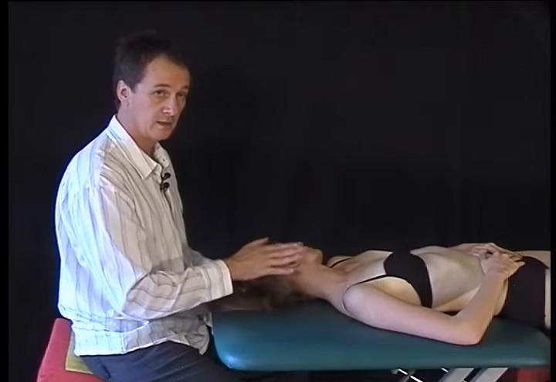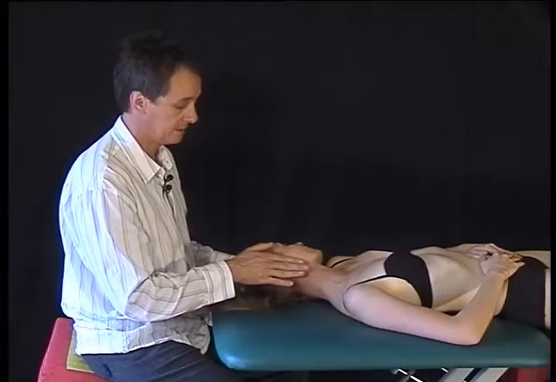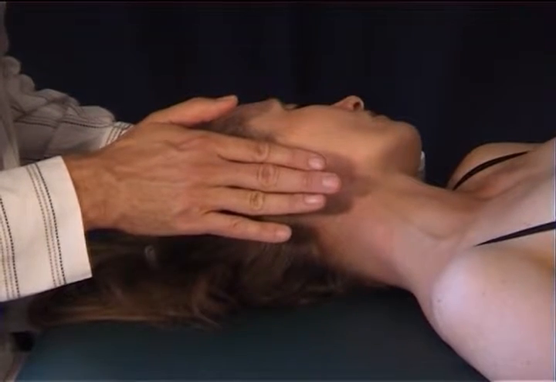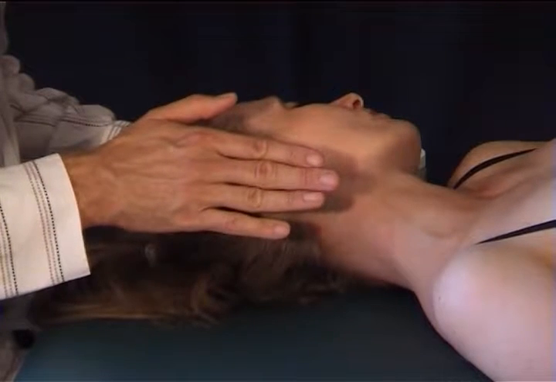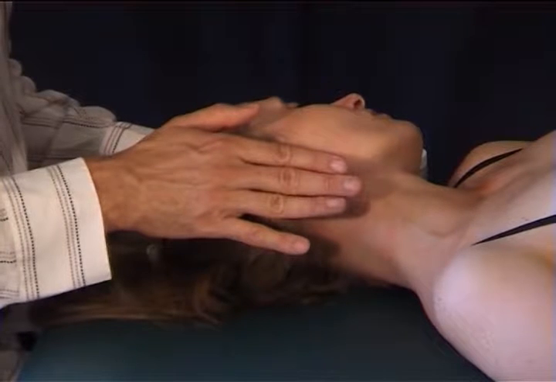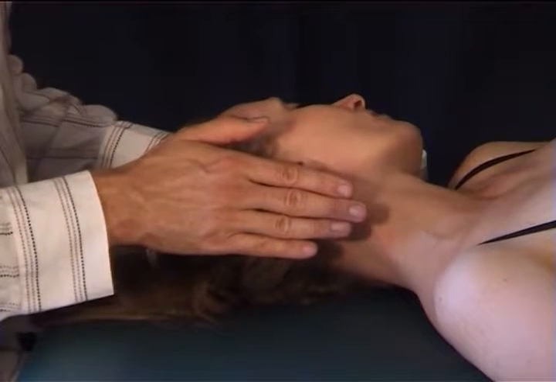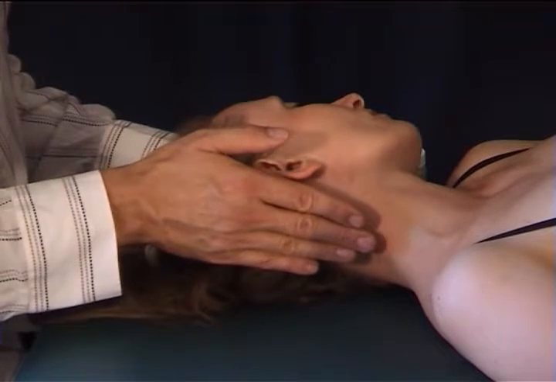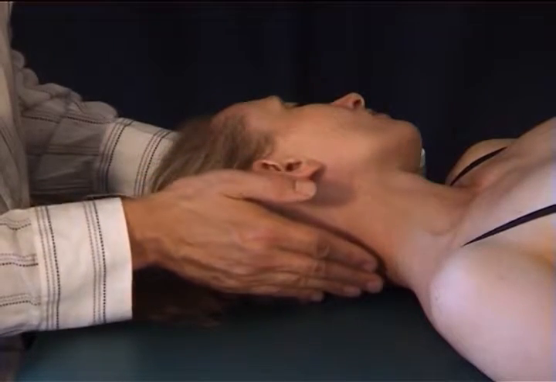So I'll show that not on my model's body this time. Contact is towards the midline. There's the contact sinking, taking up a tension in an inferior direction, then adding a line of tension in a posterior direction. So I've got both of those vectors in place at the same time, bringing that around towards the table.